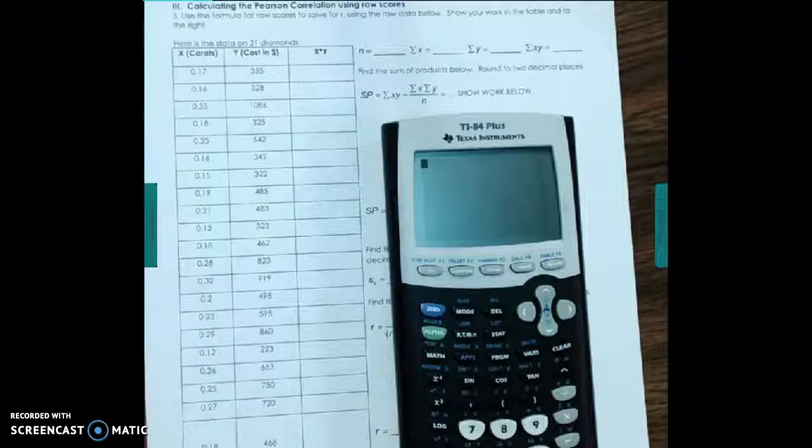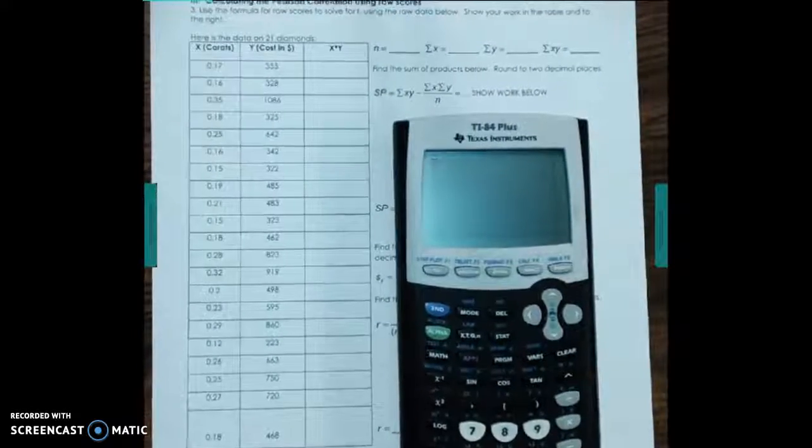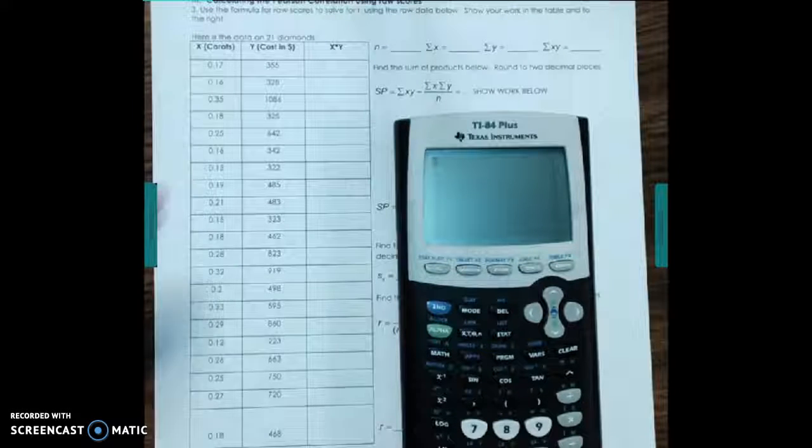Today what I'd like to talk to you about is using the calculator to calculate correlation. A couple strategies here. The first one is, if you've got some data, an X and a Y, and you just want to know what the correlation between them is.